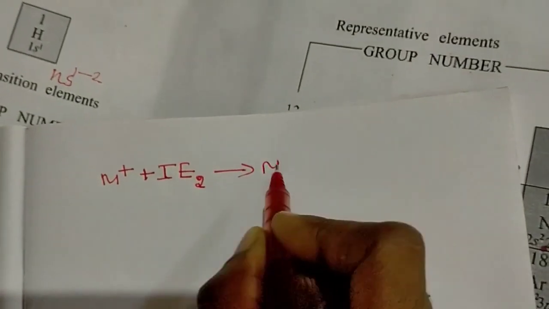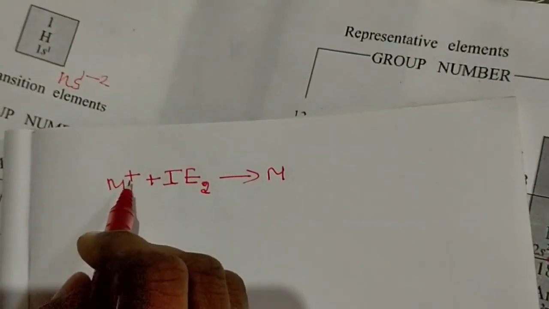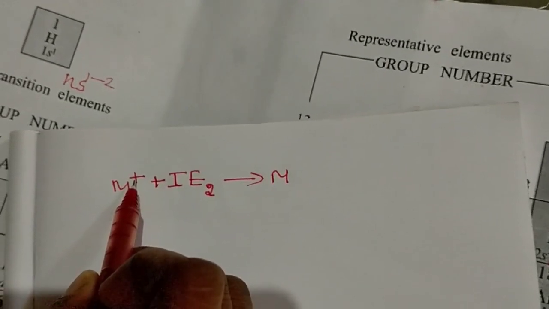What is the result? It already contains one positive charge, that means unipositive.